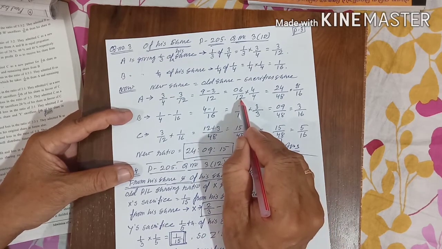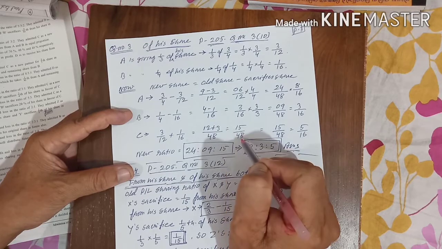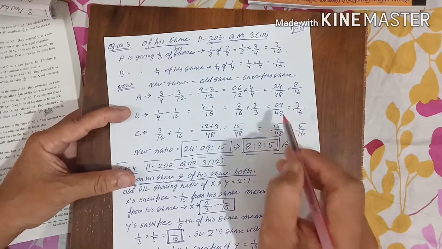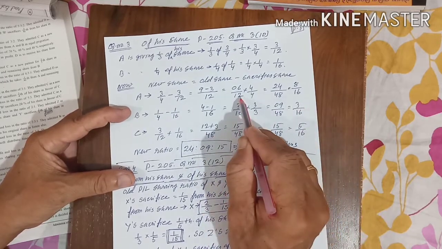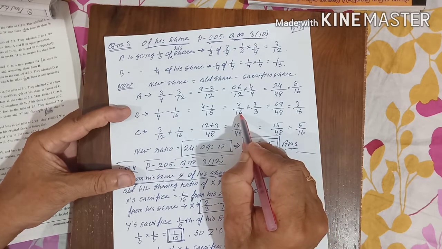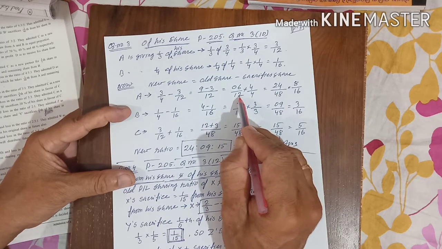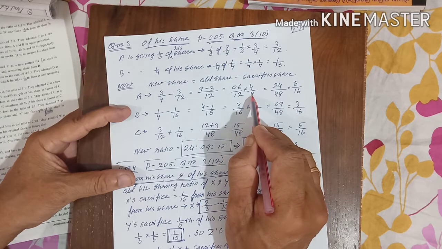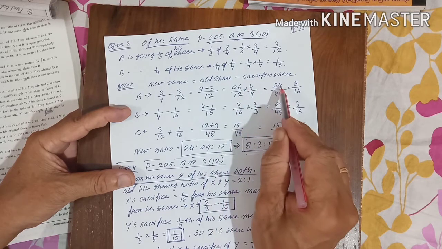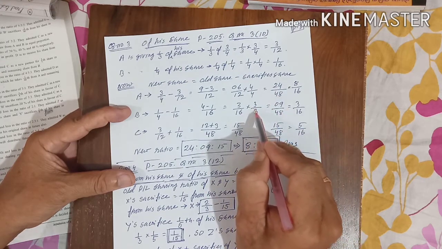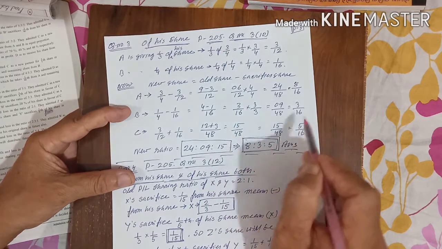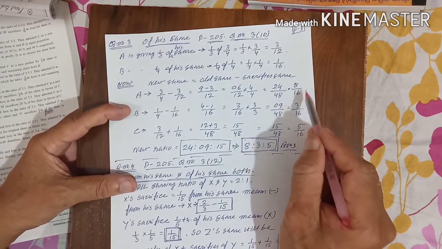Now you see the denominators: here it is 12, here it is 16, here it is 48. You may get like that, but you have to make the denominators equal to get the final answer. So I will make this 16 into 48, and I will make this 12 into 48. To make 12 into 48, I have to multiply by 4. If you multiply the denominator by 4, you have to multiply the numerator also. So 6 by 12 becomes 24 by 48. There you have to multiply 3 by 3, and you are getting 9 by 48. Here there is no need to multiply: 15 by 48.